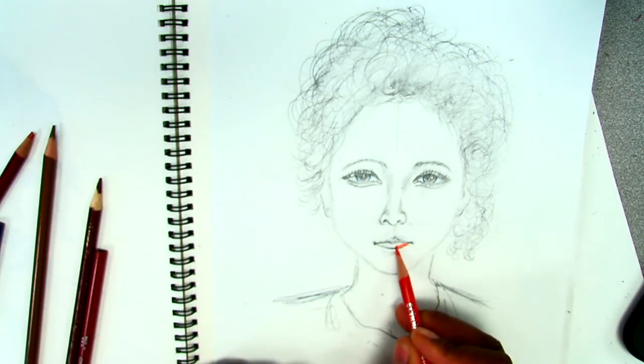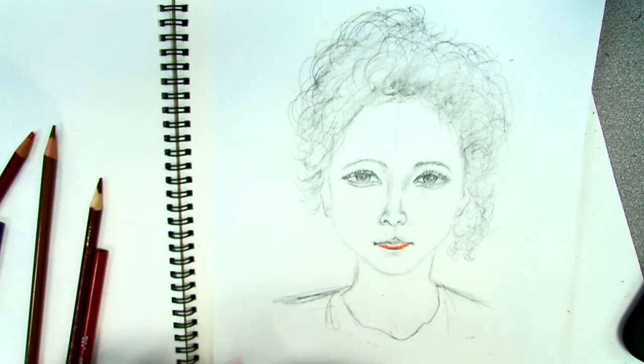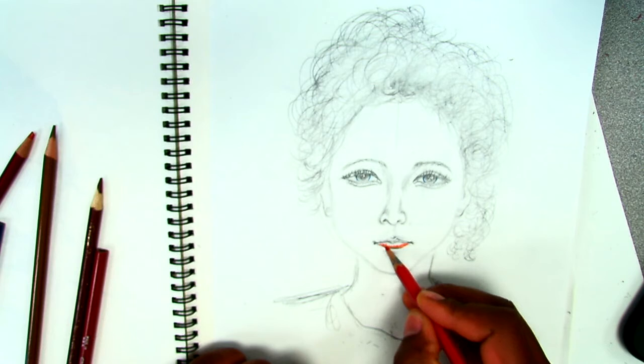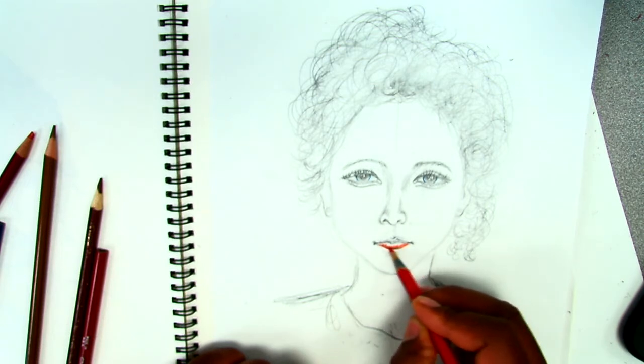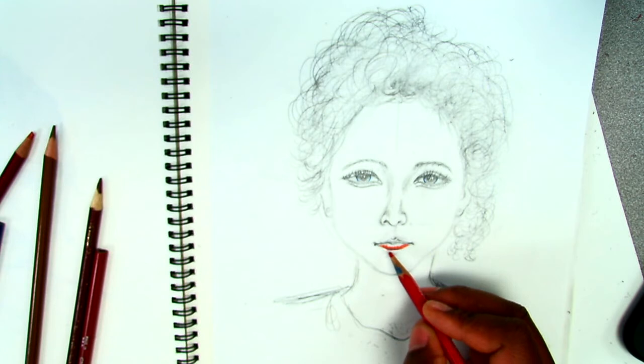Abstract, expressionist, so many different ways. You can make your character distorted, like Francis Bacon. If you look at his portraits, or Pablo Picasso, you can see how they approach drawing or painting portraits, right?